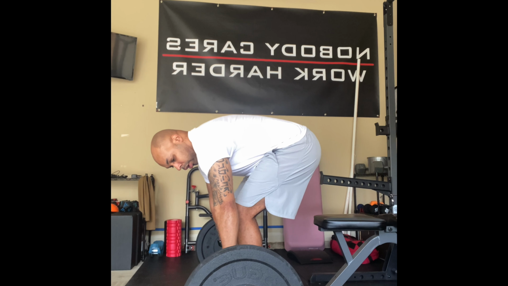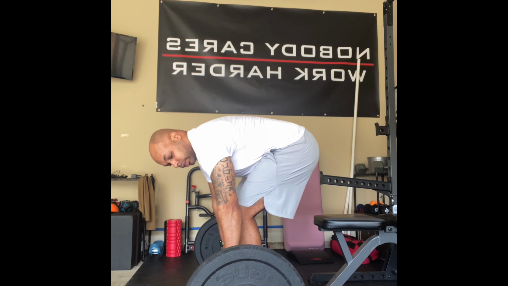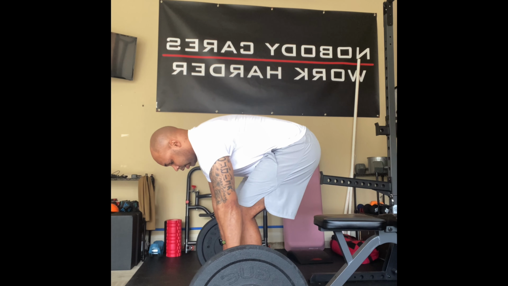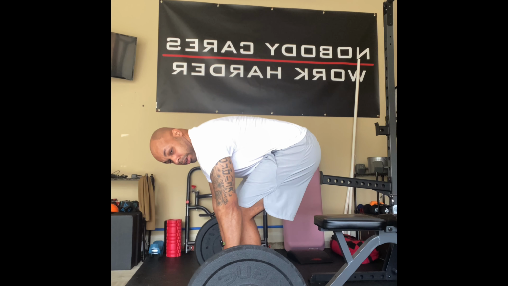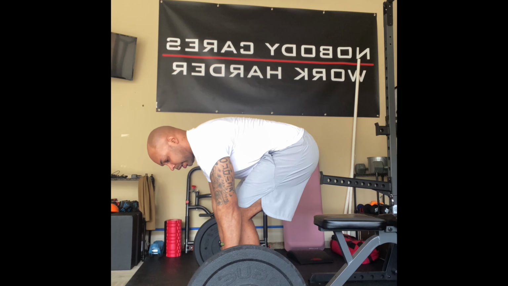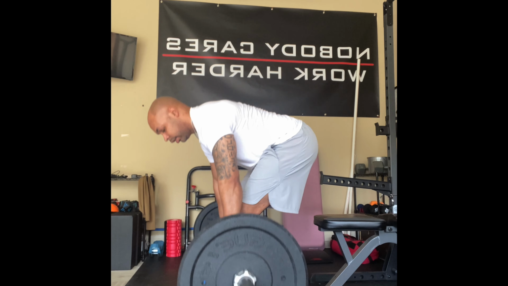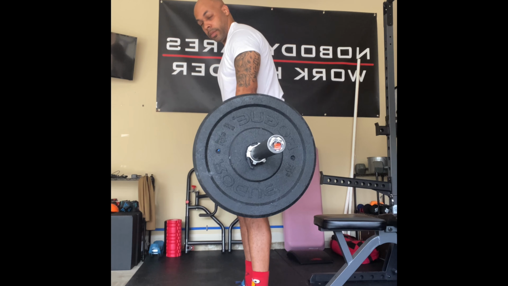You're just going to grab the bar really tight. You can grab it just a little bit. You hear that shaking? That's just to let you know that I'm grabbing the bar and I'm ready to lift. Grab it really tight, engage your lats, and it's a stand up.